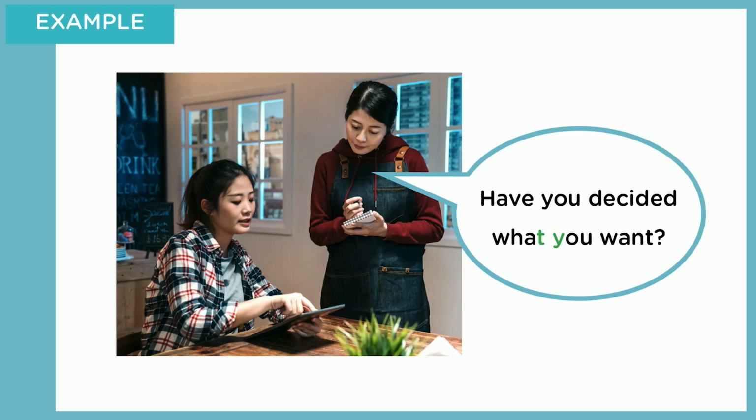Here's an example. In a restaurant, have you decided what you want? So she doesn't say, have you decided what you want? She says, have you decided what you want? What you want. Beastie Boys. Yes, good one.